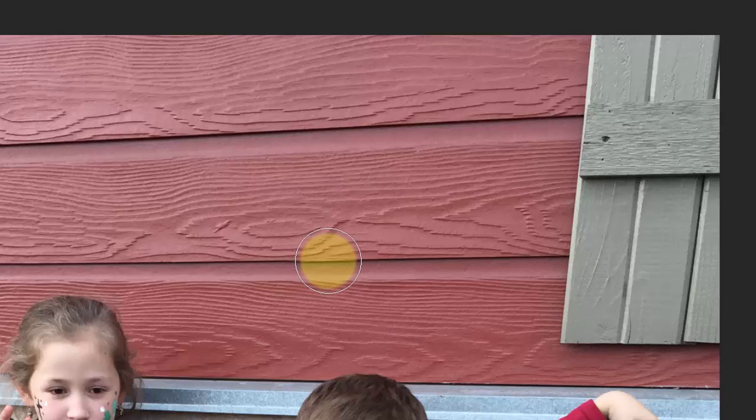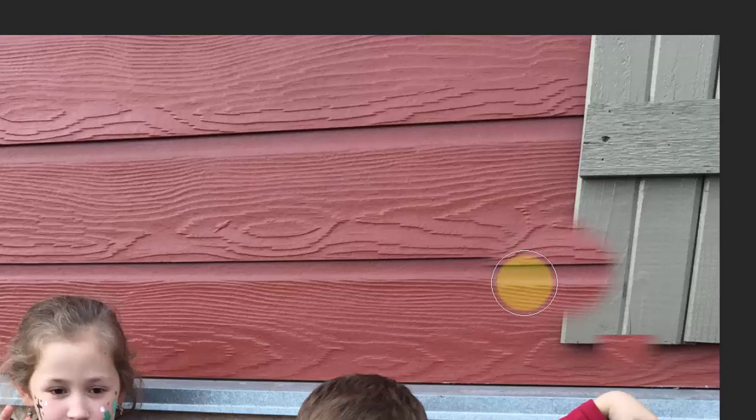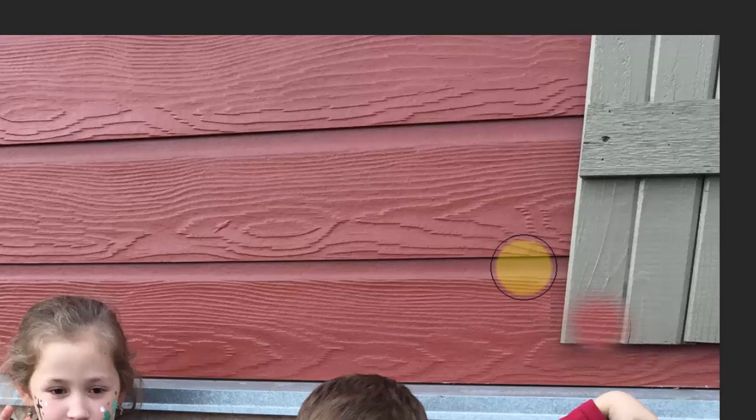The reason I selected right on that black line is because I can come over here and line that black line back up, because that's going to be an obvious and noticeable difference if your line automatically started down here. That is going to look horrible. So Control Z to undo that.